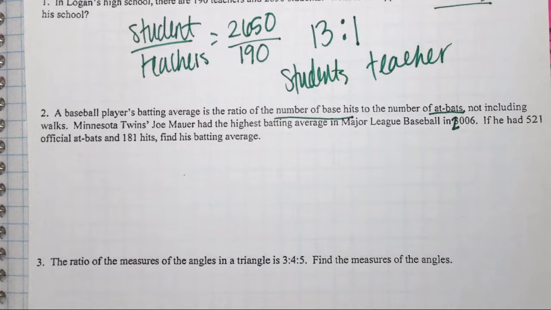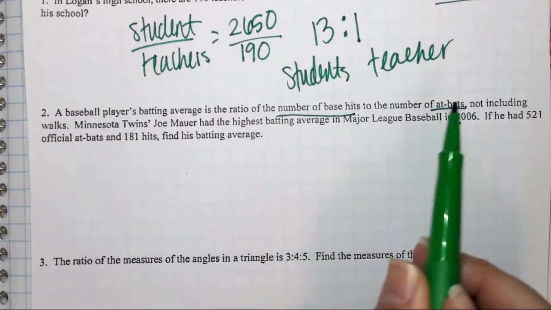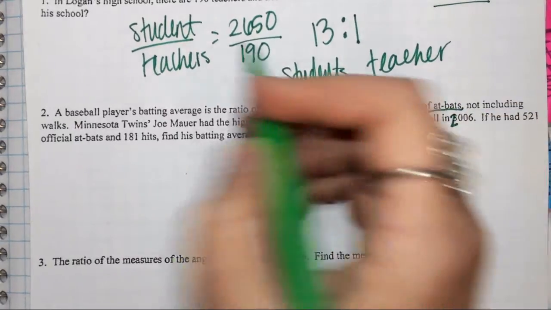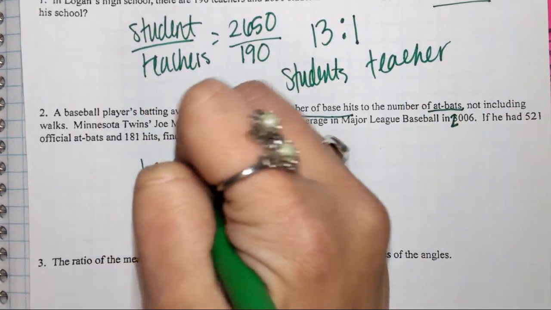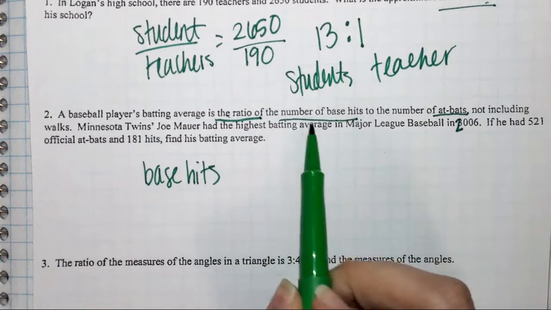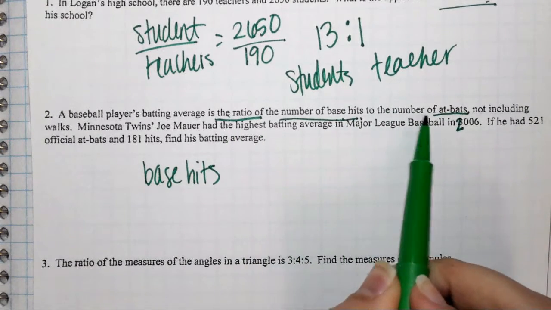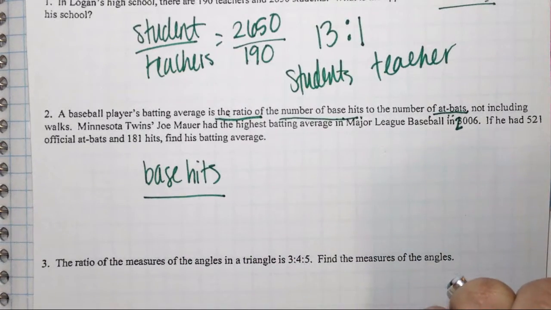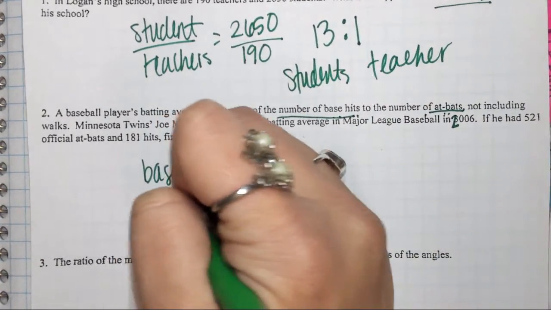If he had 521 official at-bats and 181 hits, find his batting average. Now, what's going to go on top based on what it said in the first sentence? Base hits go on top. Now, let's reread that sentence. The ratio is the number of base hits to the number of at-bats. So base hits go on top. What goes on bottom of our fraction? At-bats.